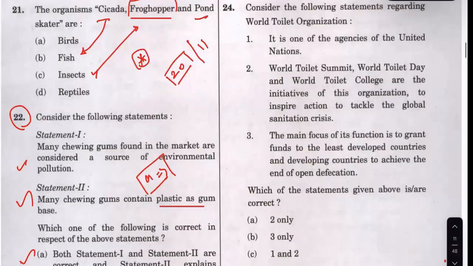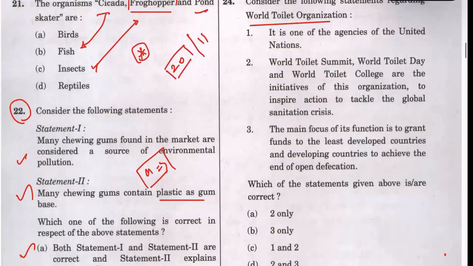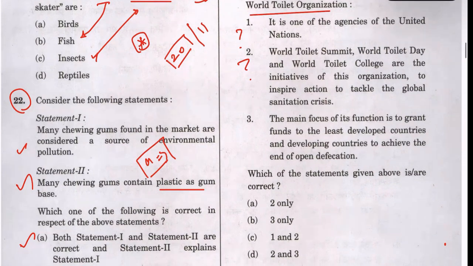Now see the next question. World Toilet Organization, which of the following is correct? It is one of the agencies of the United Nations. World Toilet Summit, World Toilet Day, World Toilet College are initiatives of this organization. Okay, so the main focus of its function is to grant funds to least developed countries and developing countries to achieve, and see, this point I have a problem.